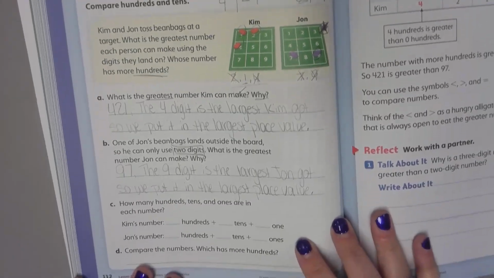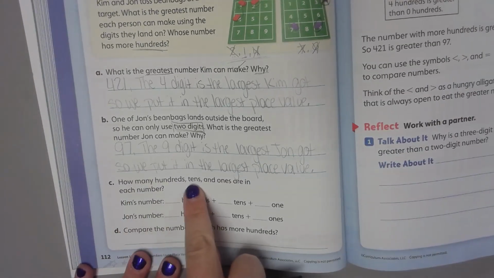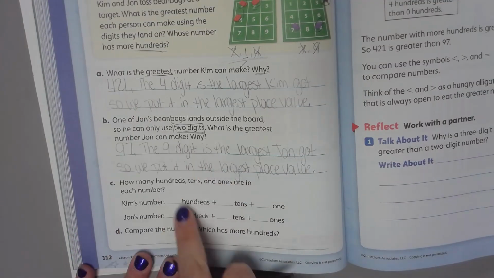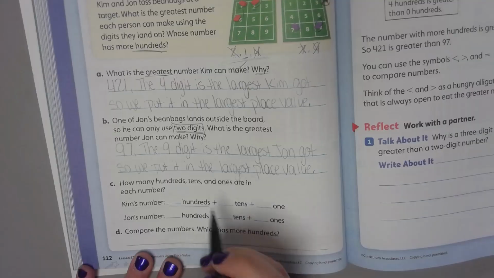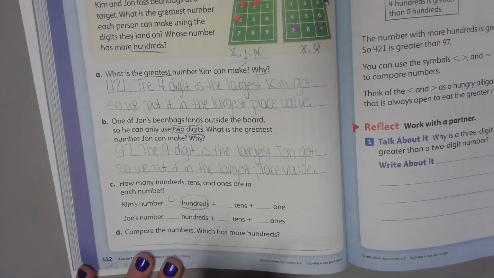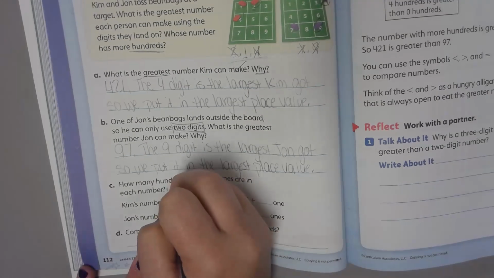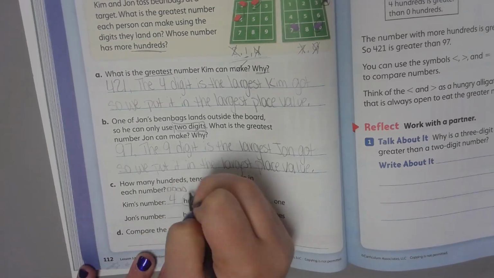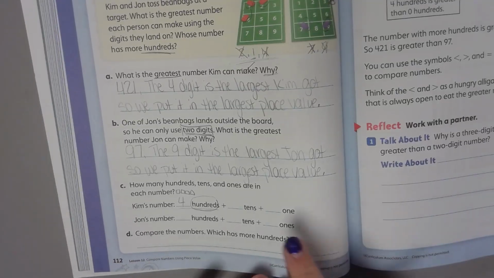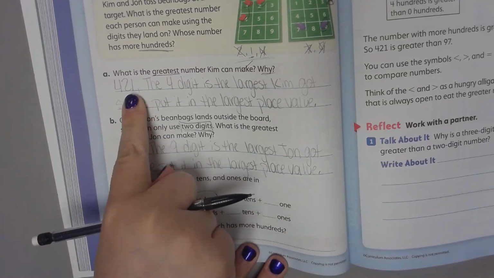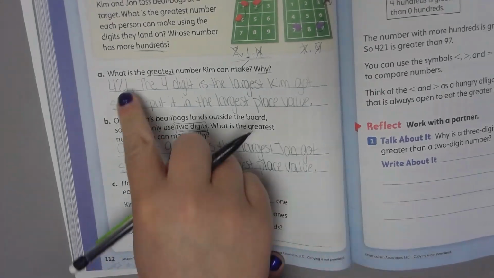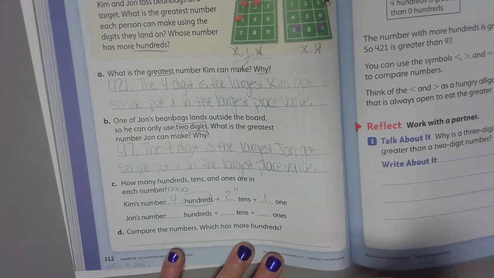Okay, let's look at C. How many hundreds, tens, and ones are in each number? So here's Kim. Remember, we found Kim's number. So how many hundreds are in Kim's number? There's 4 hundreds. Remember when it says the word hundreds, we only want the one. It's just asking for how many hundreds you see, and we saw 4. Not the value of it. It's not asking for values. How many tens did you see in Kim's number? 2 10 sticks. How many ones are in Kim's number? 1. Now let's move to John's.